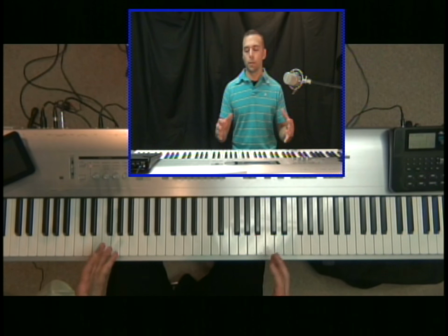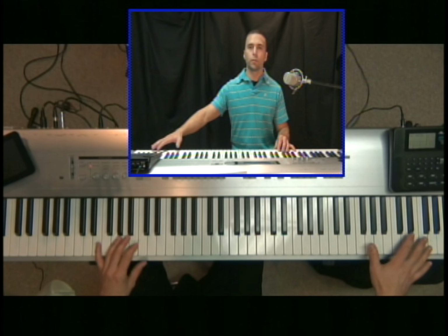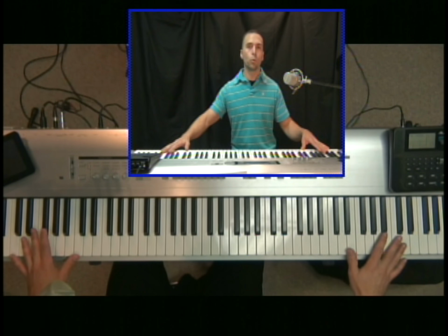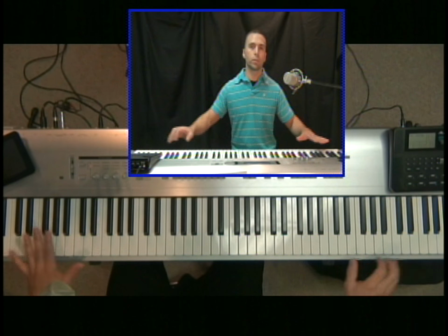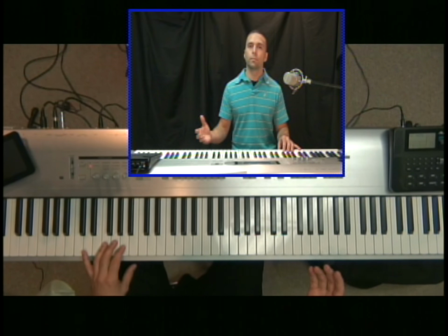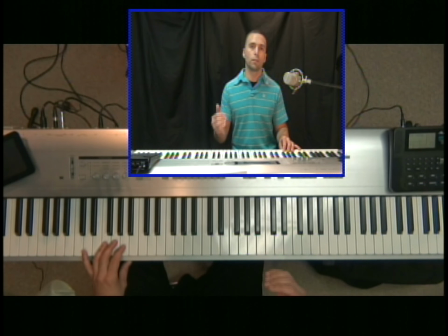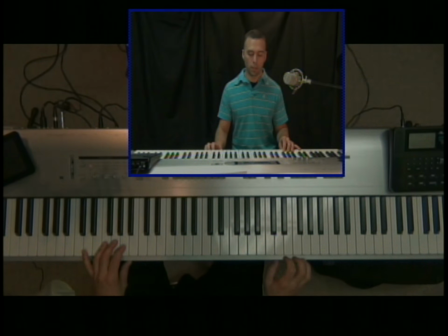But it's important, because if you're going to own a larger keyboard, and you're going to leave big portions of it just dormant, then you're not really using the full potential of it. You're kind of missing out on all the added things that you can be putting into your music.